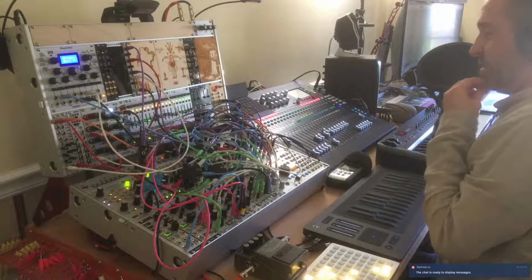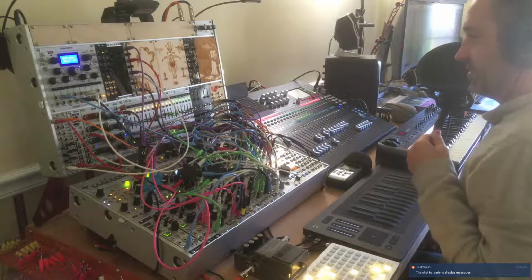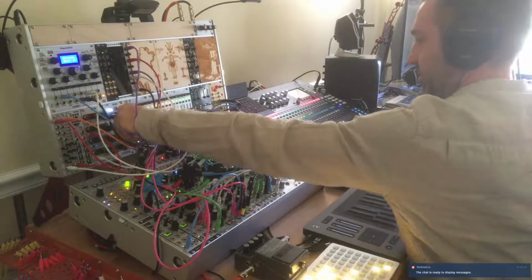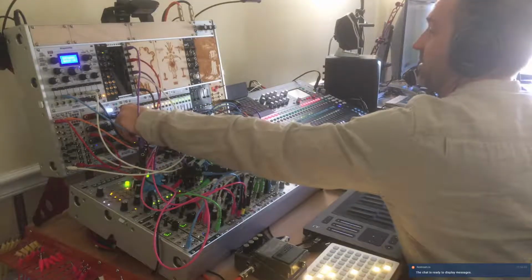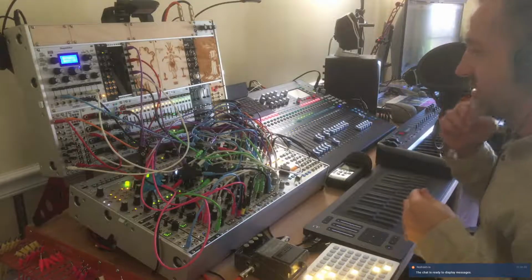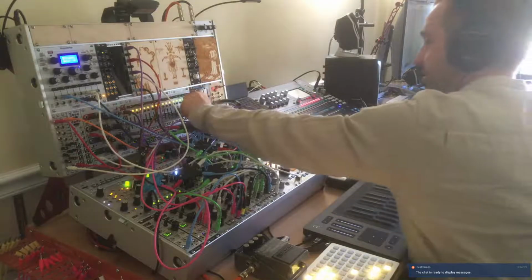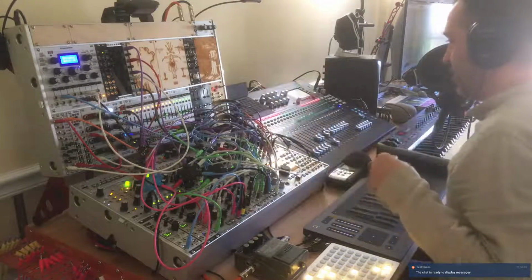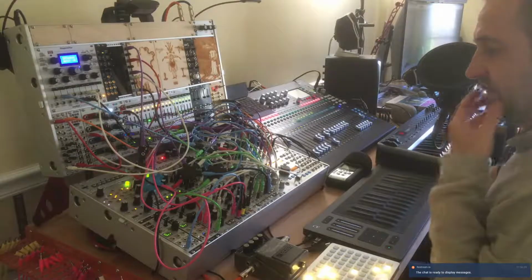Ooh, that's kind of like a weird reverse. That's kind of cool too. Kind of back to square one there.